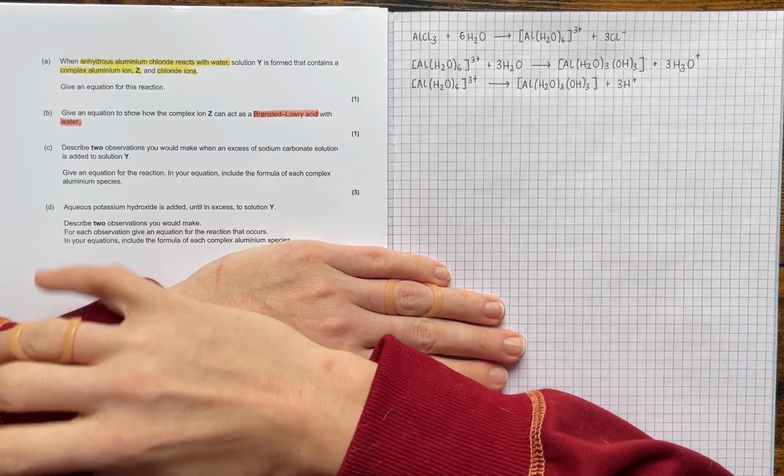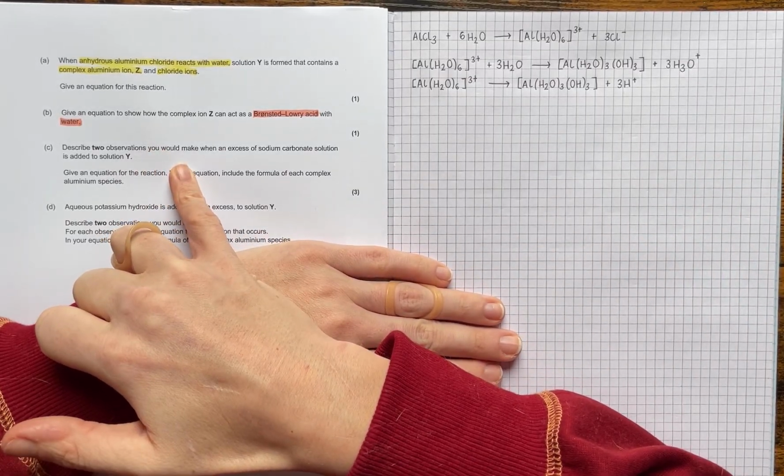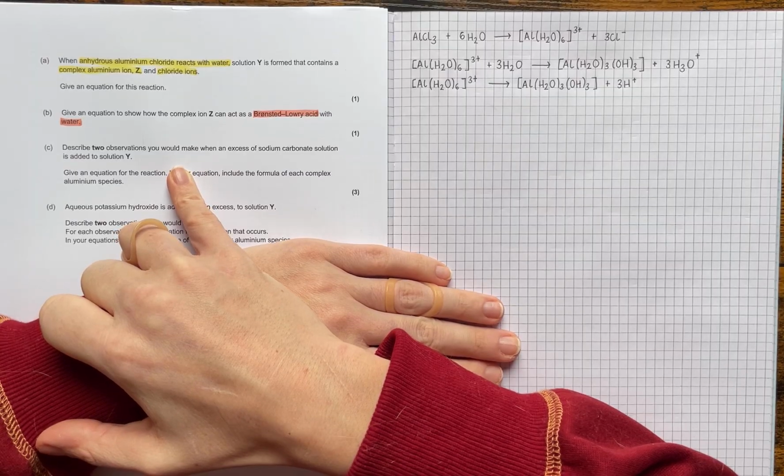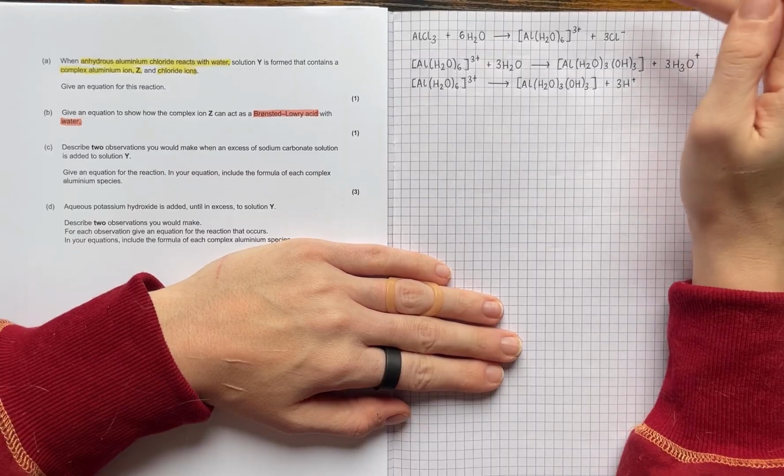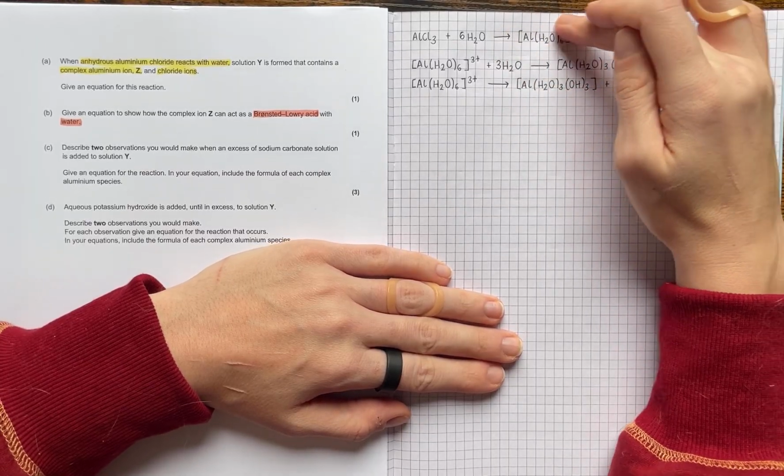Now we're going back to solution Y, and this is where having Y, Z and all these other things is a little bit confusing and frustrating, but solution Y was all of these things together.